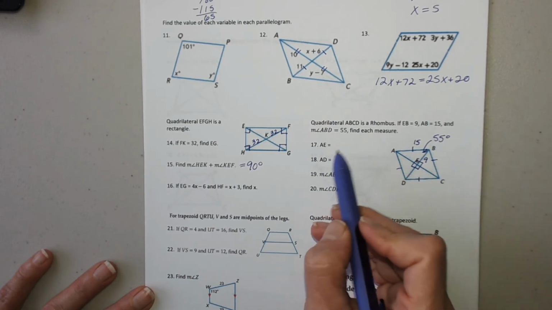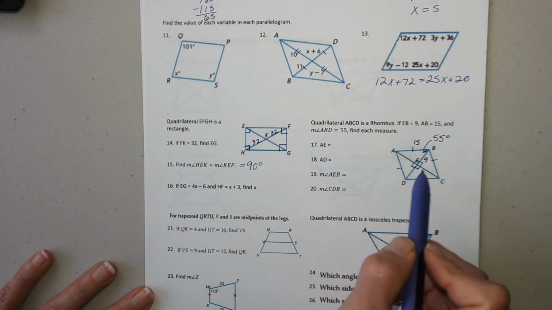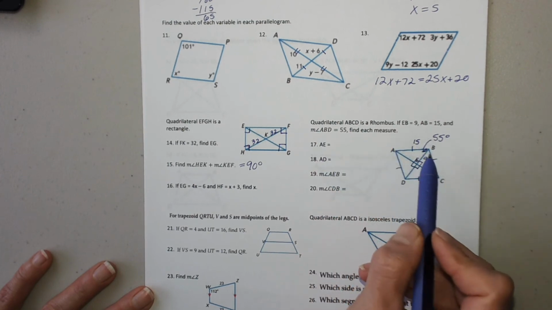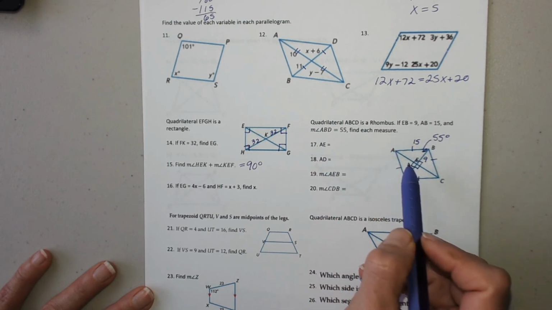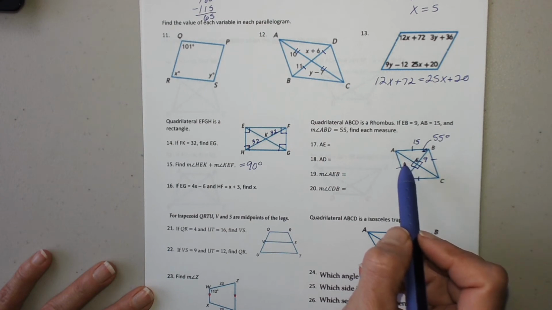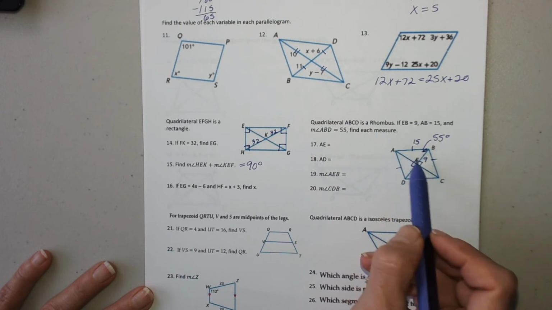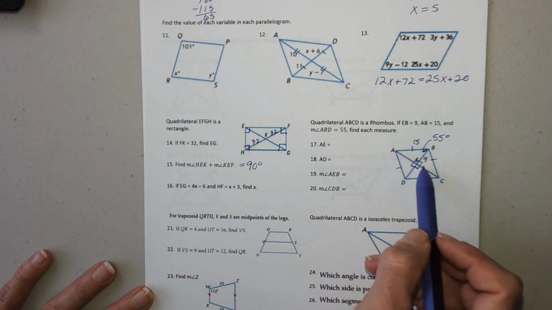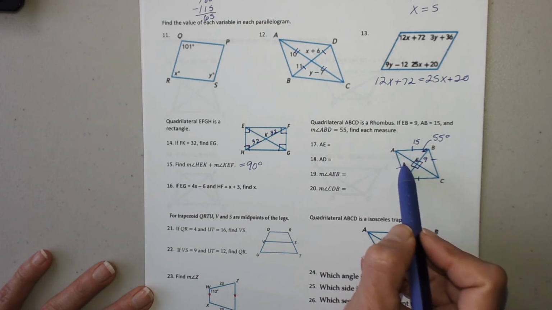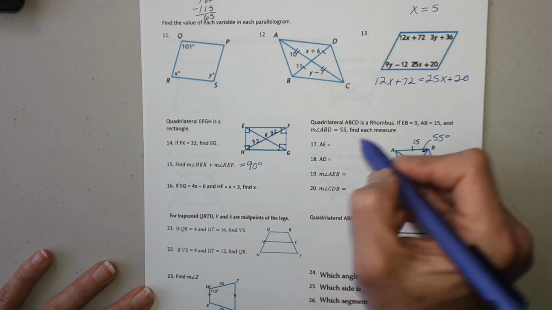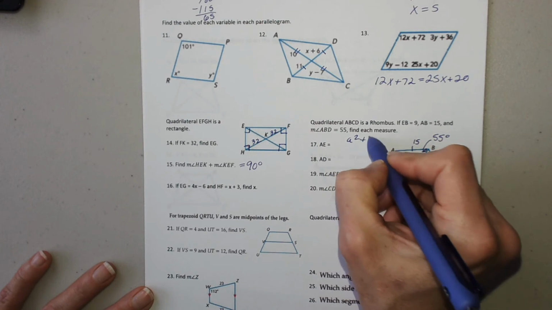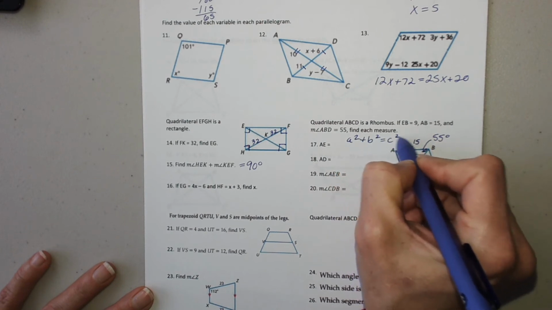Okay, so when it's asking you for AE, now guys, this is something that you're going to see a lot on rhombuses or rhombi and kites: when you're looking for a missing part, what we see is that these are all little right triangles. So here's a right triangle, here's a right triangle, here's a right triangle, here's a right triangle. So you're going to go back to everybody's favorite right triangle theorem, a squared plus b squared equals c squared.